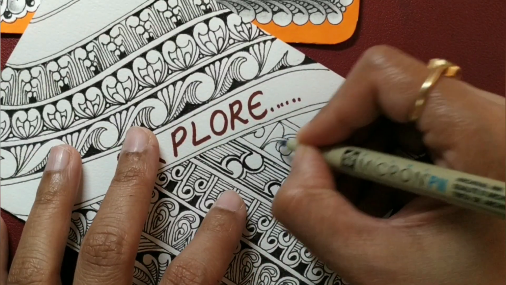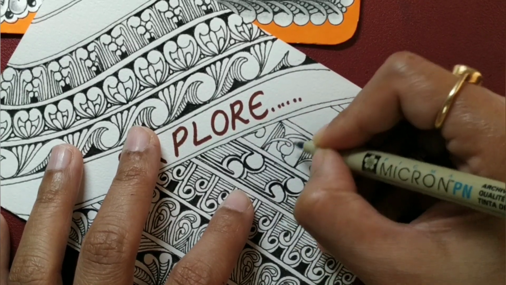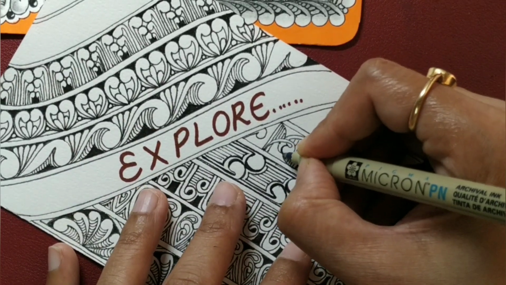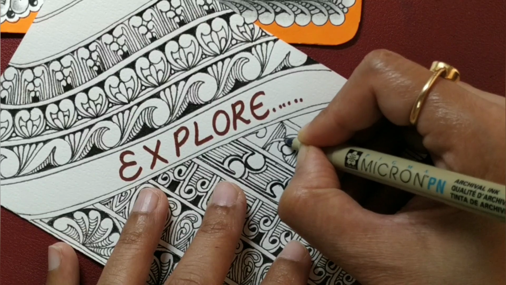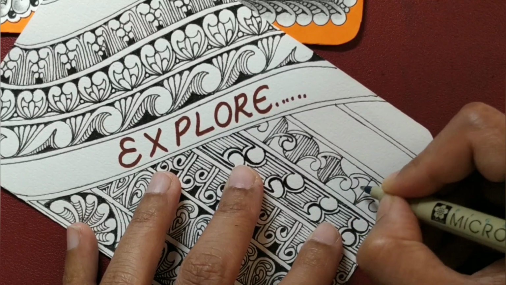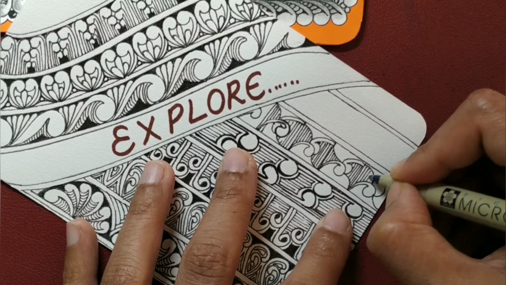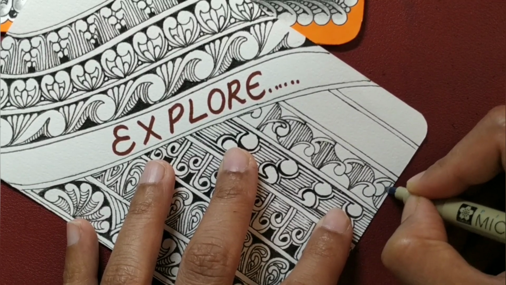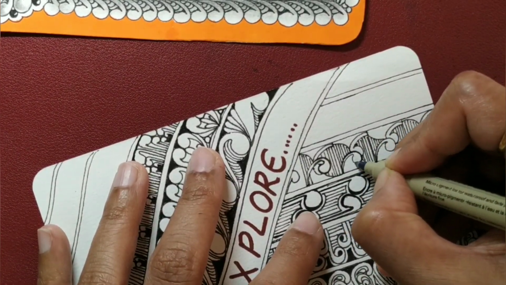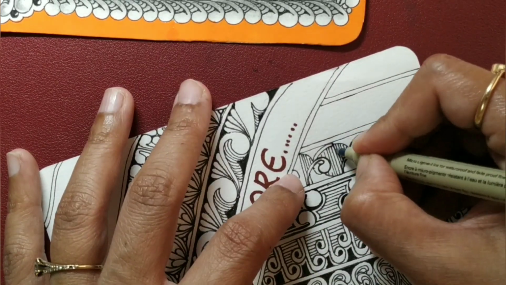Yeah, so just going to redo this Mooka, add a little boldness so that it stands out.